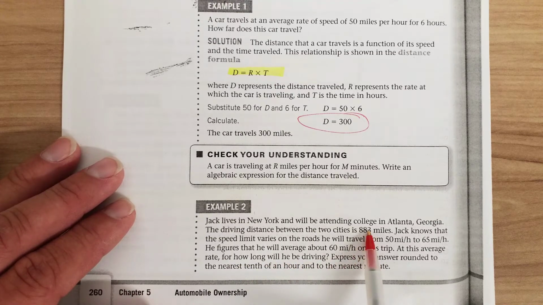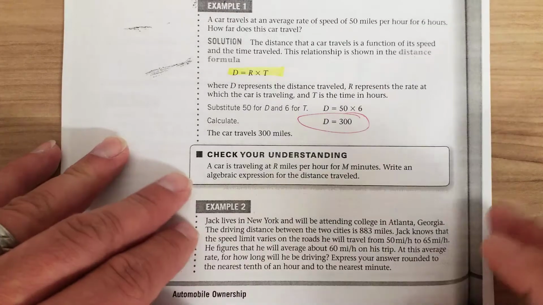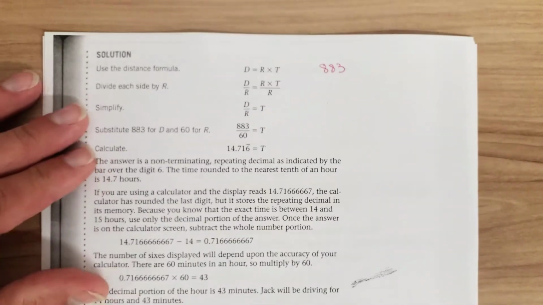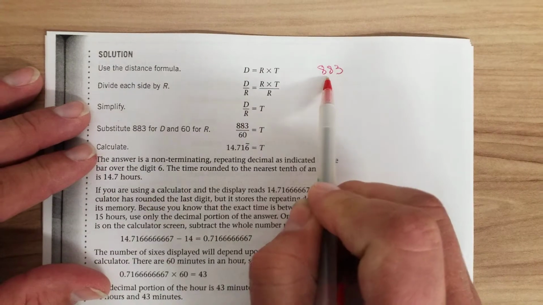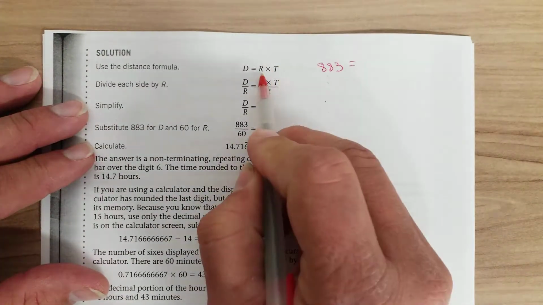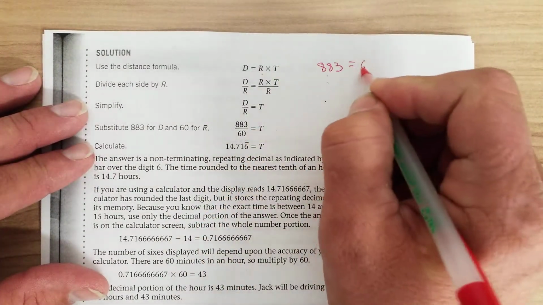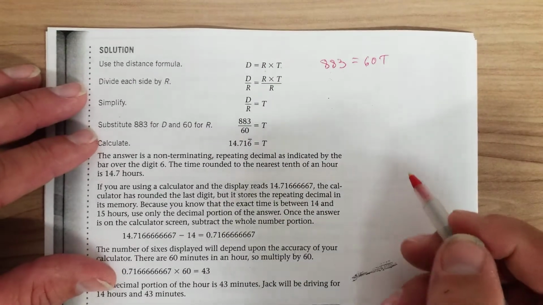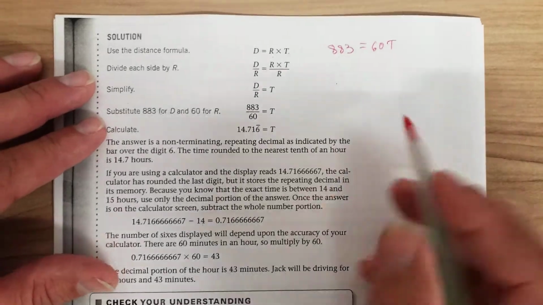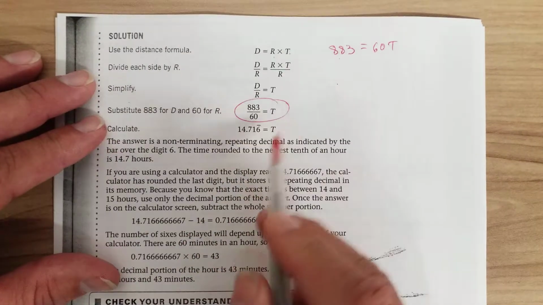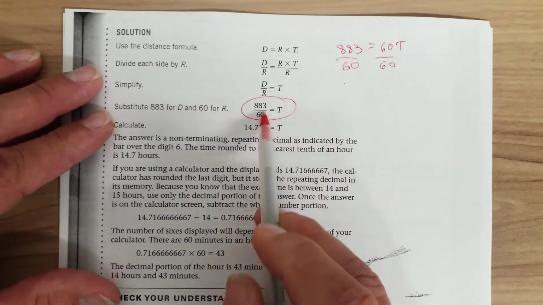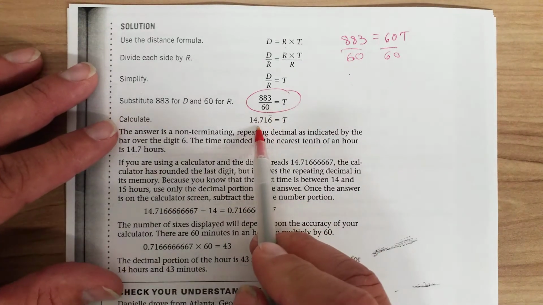So it gives us the total miles, and the rate that we'll use will be what he thinks he's going to average. So 883, 60. So the distance he's traveling is 883 miles. The rate that he's going to be traveling at was approximately 60, and the time is what's unknown. So you can simply solve this one-step equation by dividing both sides by 60, which is where they're at right here. And 883 divided by 60 is 14.716.